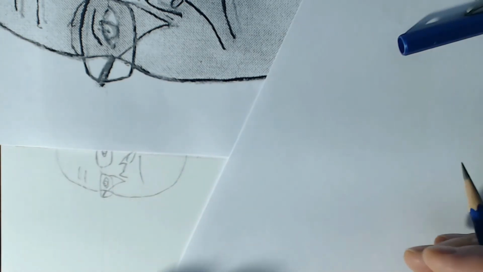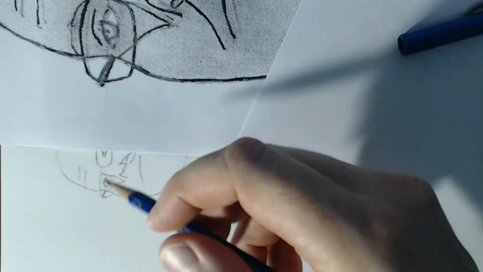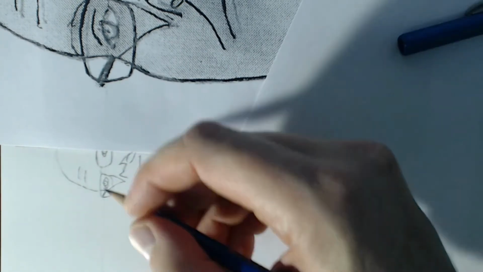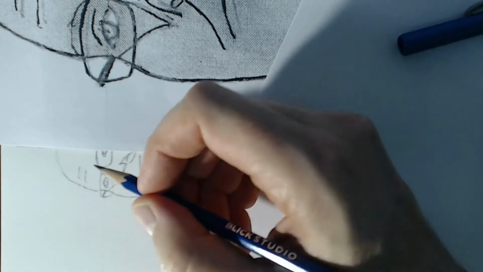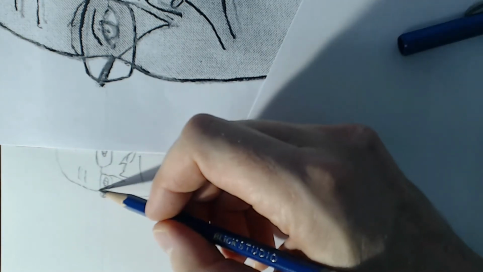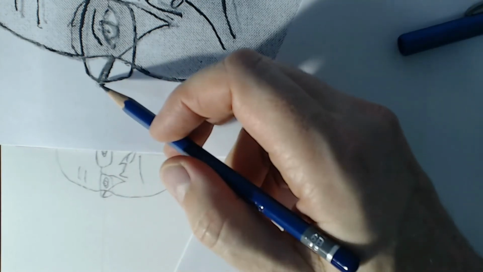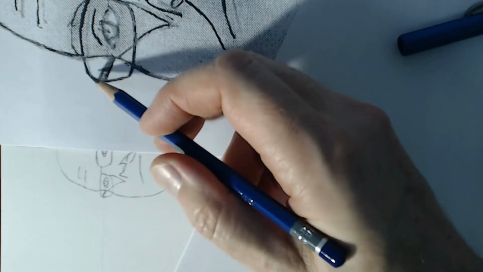I think the wrong one, can you see my finger quotes? I think the wrong one actually looked better, to be honest. I don't know if it's just the scale or what, but this down here comes up to there and then curves out.